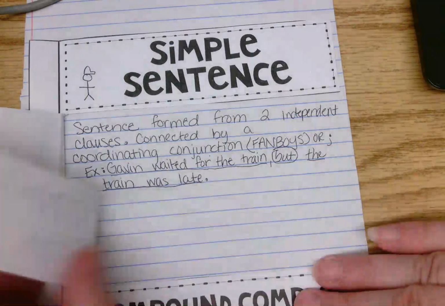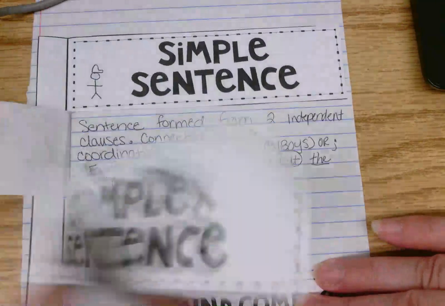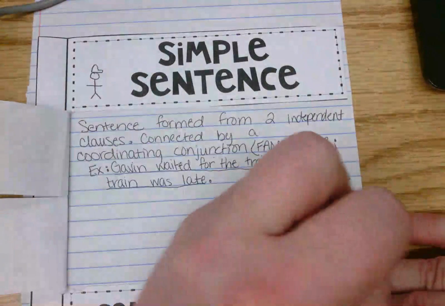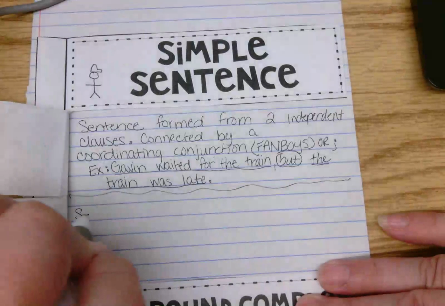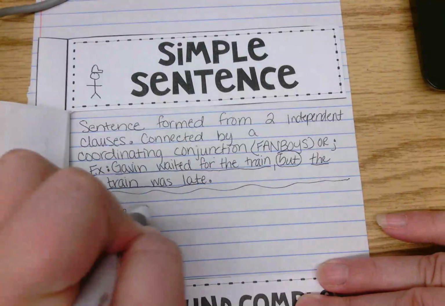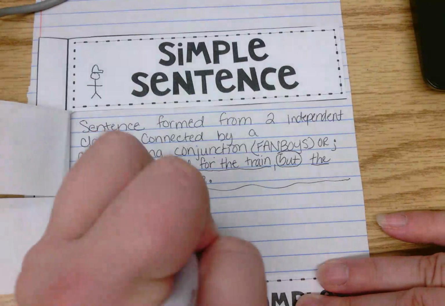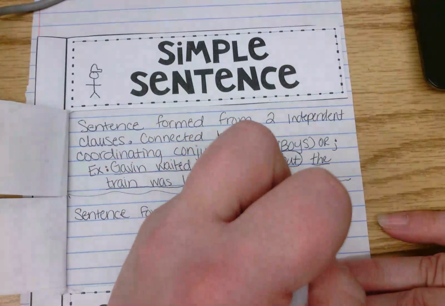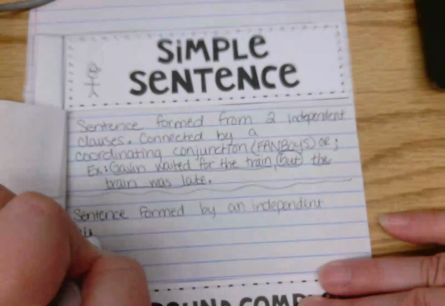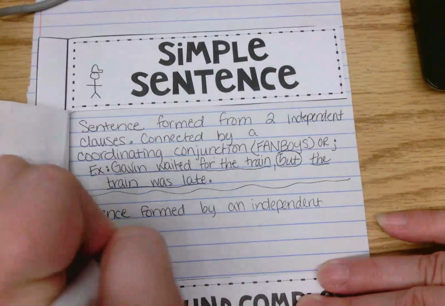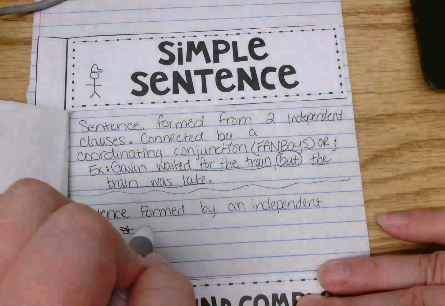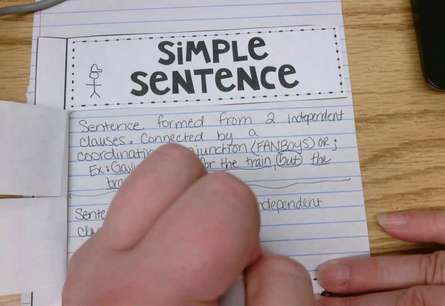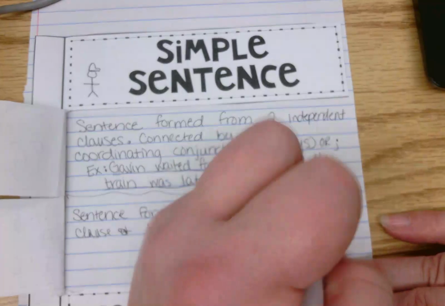Okay. So a complex sentence is a sentence formed by an independent clause, and that's an and sign, and one or more dependent clauses.